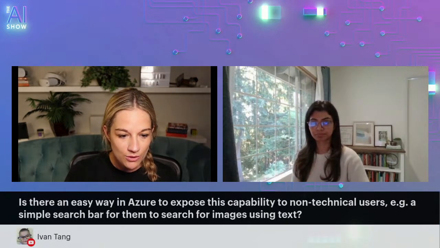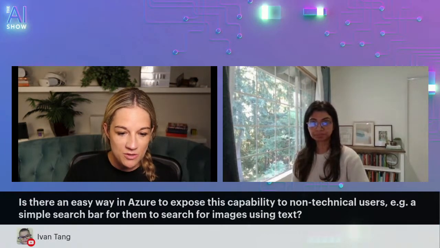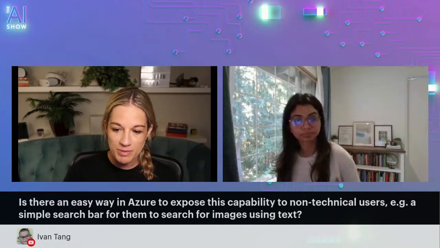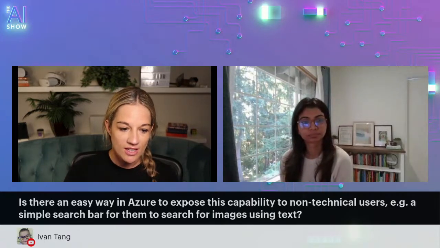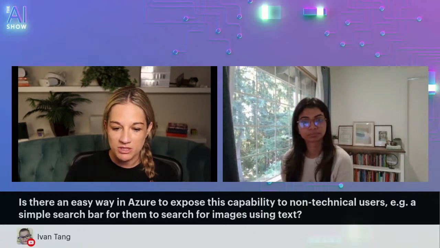So here's a question. Oh, I hit the wrong one. Sorry about that. Here we go. Is there an easy way in Azure to expose this capability to non-technical users? A simple search bar for them to search images using text?